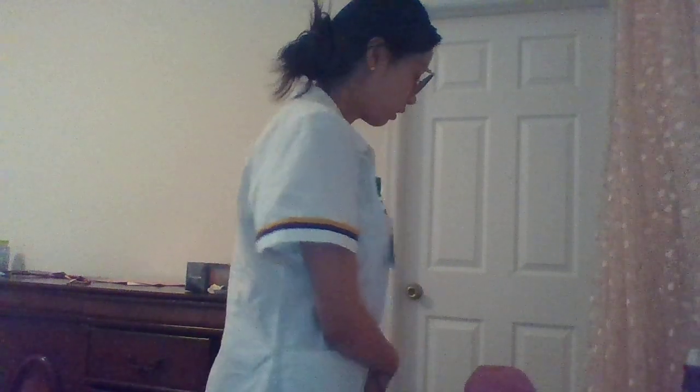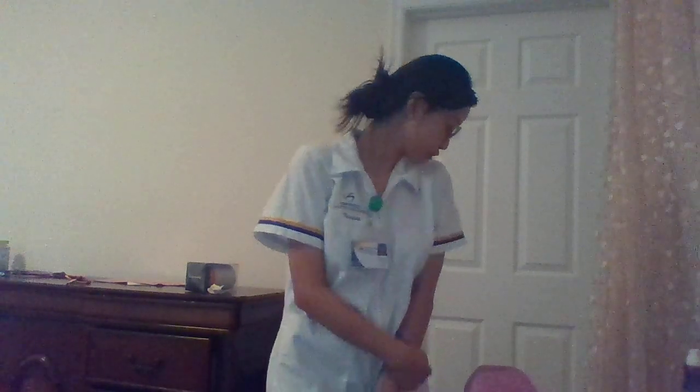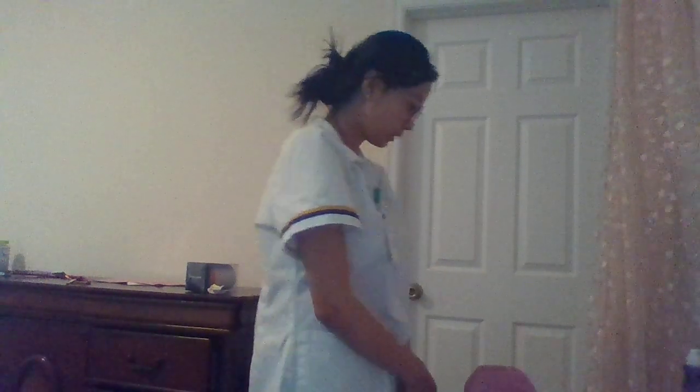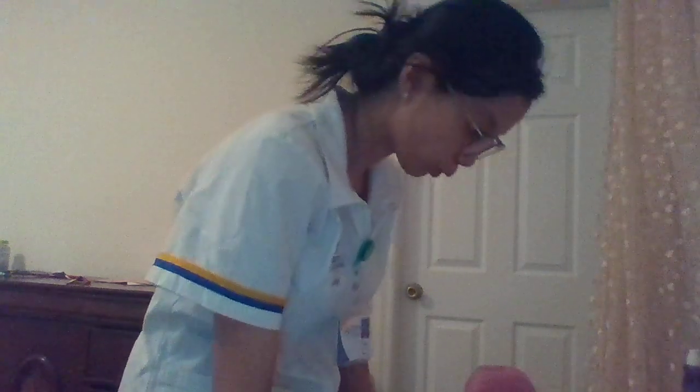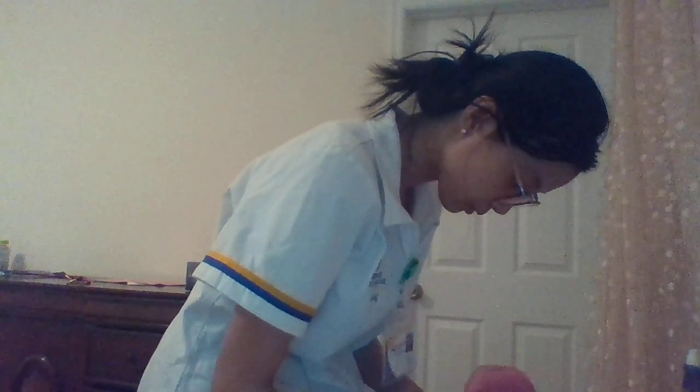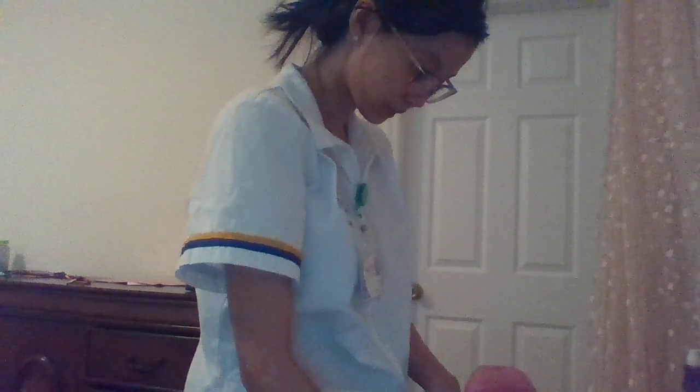I am going to use the posterior aspect of the arm as my injection site, and I am going to calculate my dose. This is 500 mcg, and it is 1 milligram per 1 ml. So it's 0.5 ml of medication I should give to the patient.